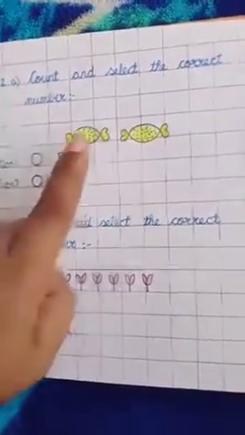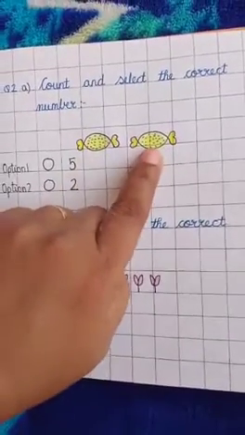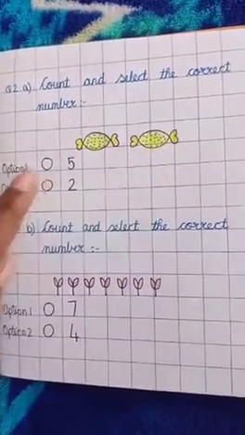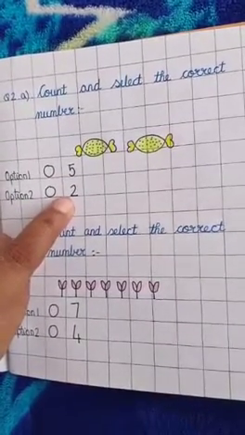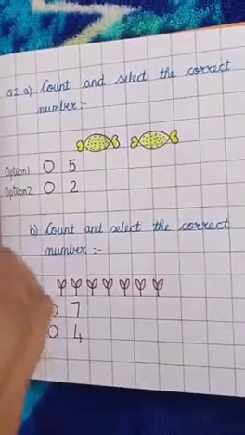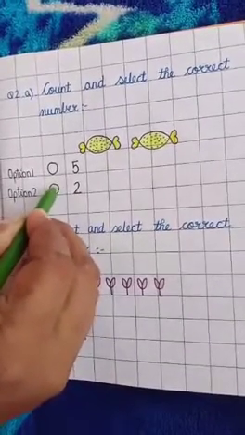So I have 2 sweets here, 1 and 2. Which is the correct option now? The first one is 5 and here is 2. So naturally the 2 is right. So I'm going to color the option 2.